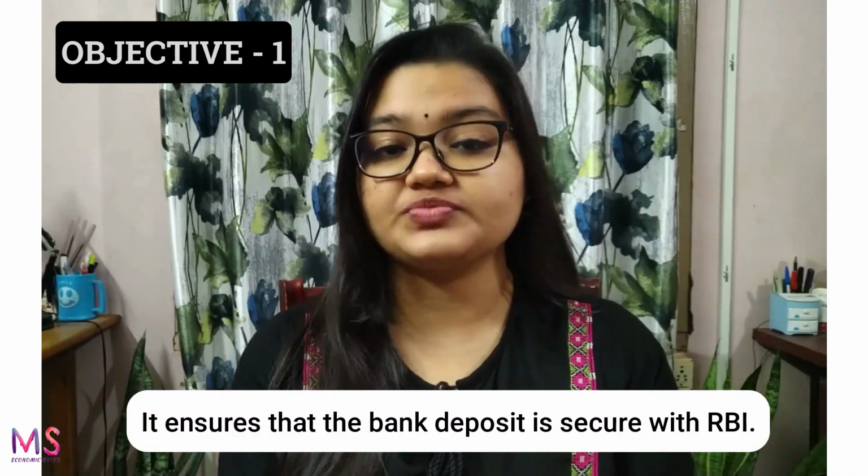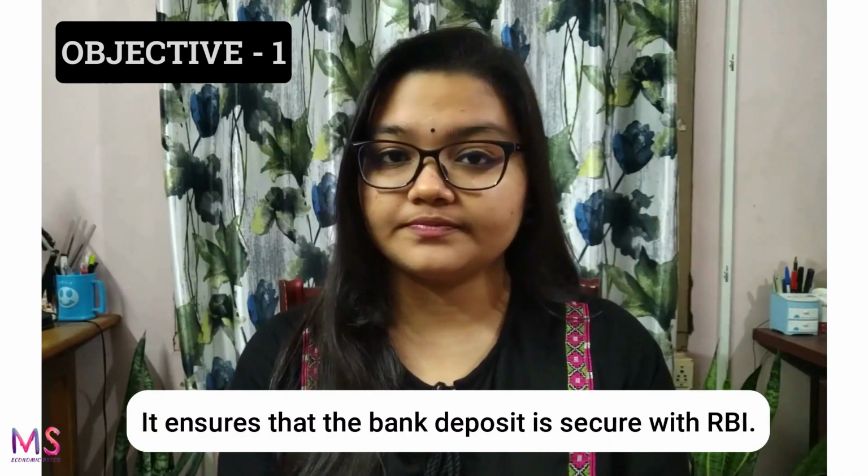The first objective of the CRR is it ensures that the portion of the bank's deposit which is present with the RBI is secure. We know that the bank customers deposit their money in their bank account. They can withdraw it whenever they want to or they receive it upon maturity. Either way, the bank is liable to pay back its customer.